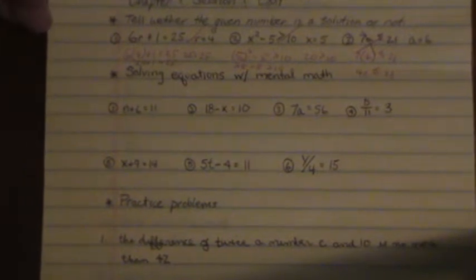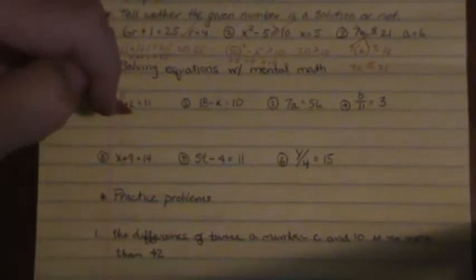Solving problems with mental math, basically all they want you to do is figure out, using your brain, not moving numbers around, that type of stuff, what the values would be. So number 1, what plus 6 is 11? If we say 4, well 6 plus 4 is 10, so it can't be 11. So if I choose 5, and I say 5 plus 6, that is 11. So 11 equals 11. So my answer for this one would be 5.